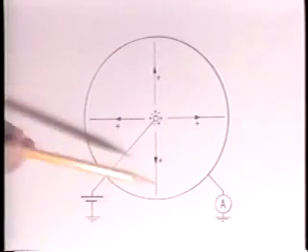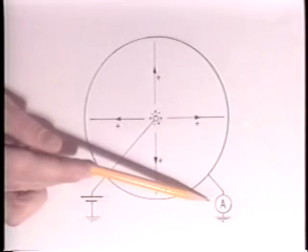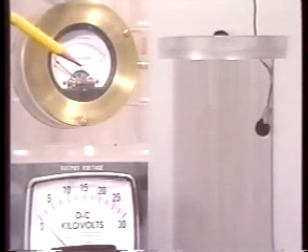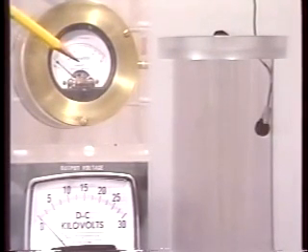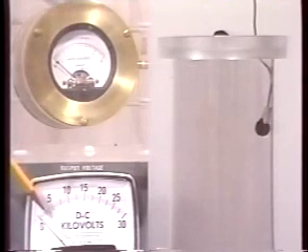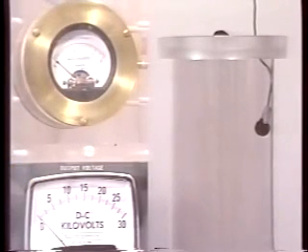We can measure that current with this microammeter. Here's the microammeter, 10 microamps, full scale. Here's the voltmeter. Let's watch the current as we again raise the voltage and listen to the discharge.